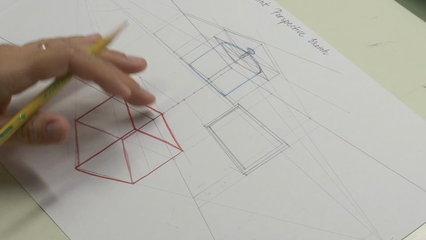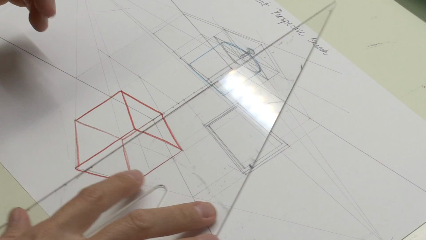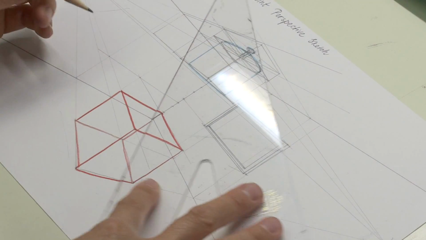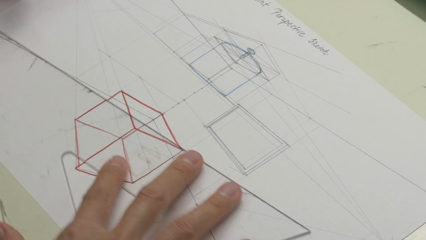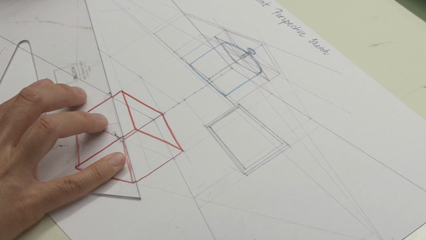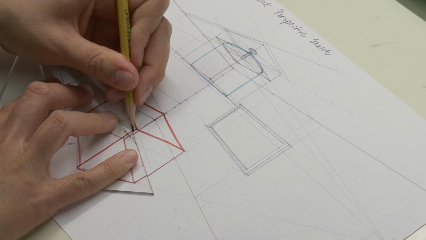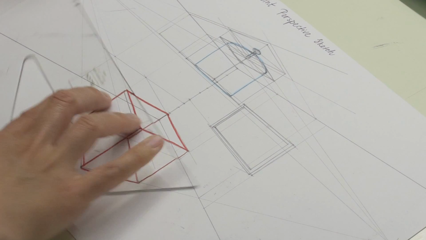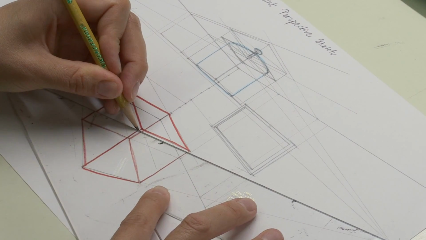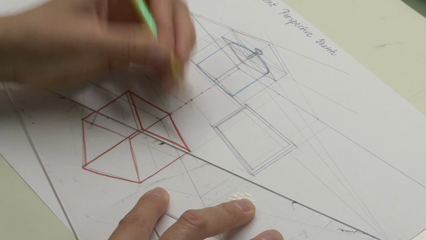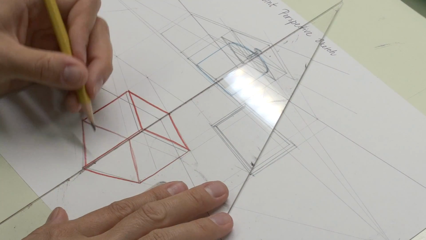And then you just add details and carve out the legs on the table, add the thickness to the table, the same way we did the top of the table. So let's say it's here. Going to the vanishing point 1, and then going to the vanishing point 2, and then adding the legs.